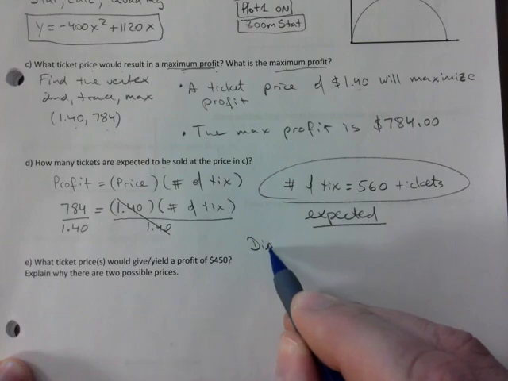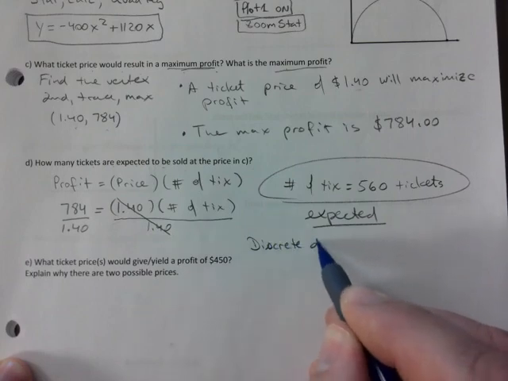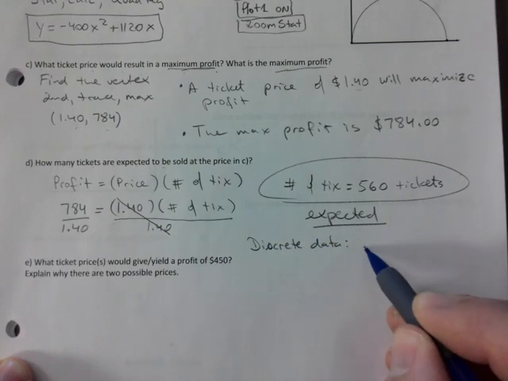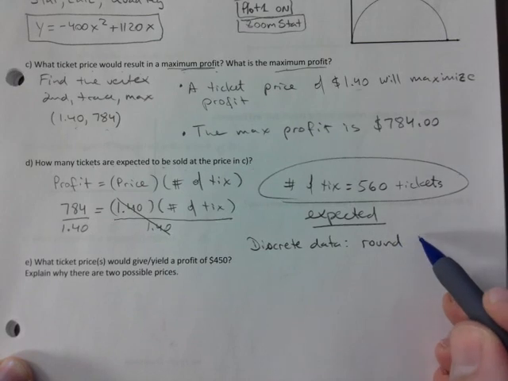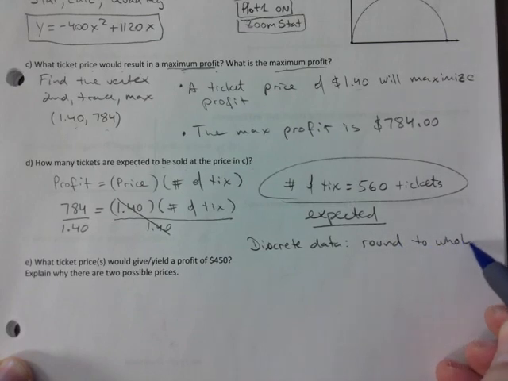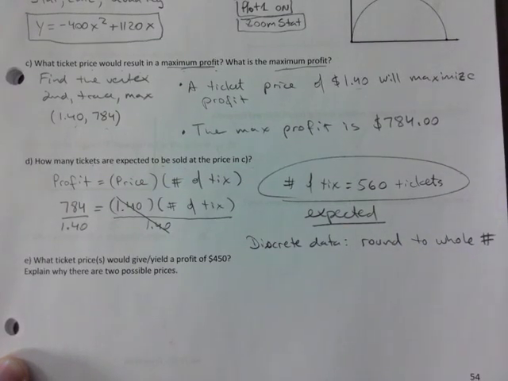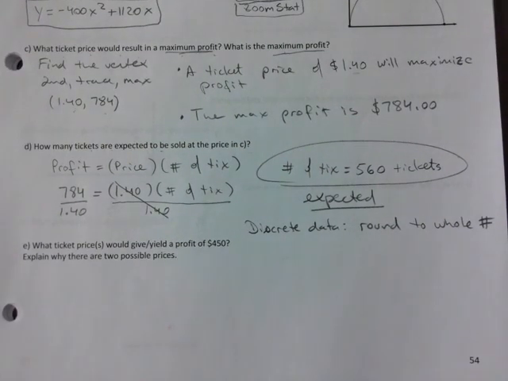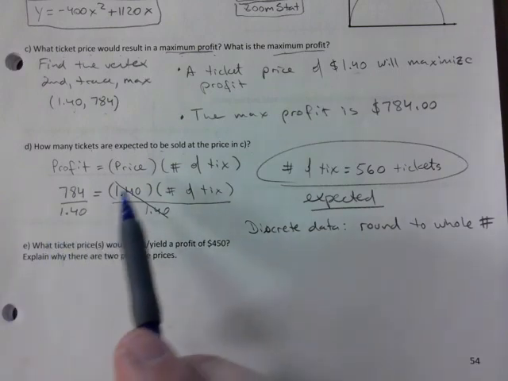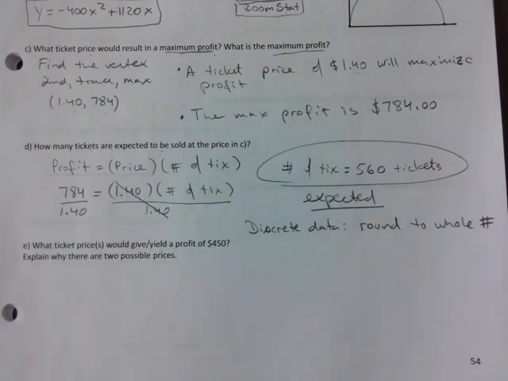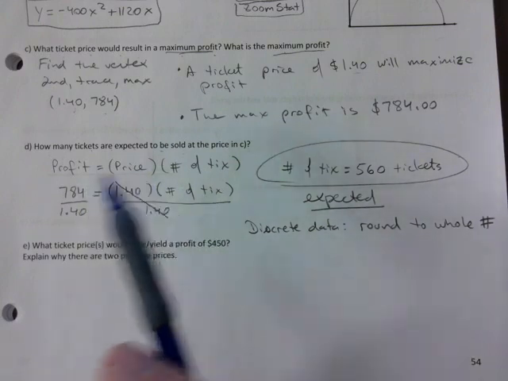Discrete data, round to whole number, okay? And you might ask yourself, why did I do it this way? Why didn't I use my parabola? Because the parabola doesn't have the number of tickets on it, guys. It only has price per ticket and the profit. So we had to use this formula.